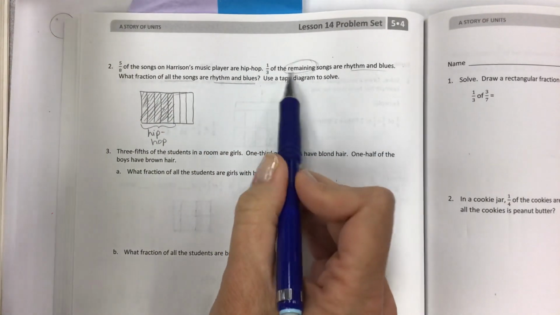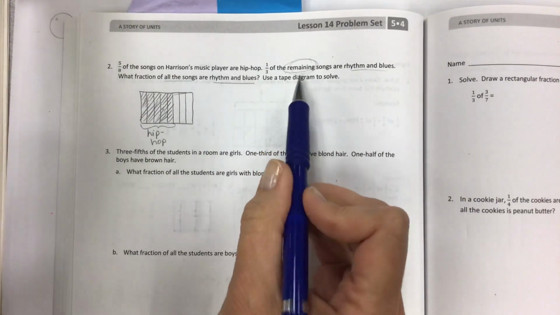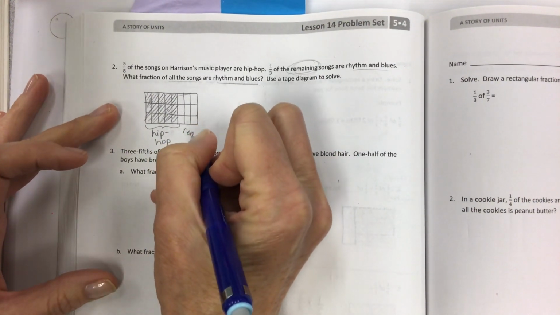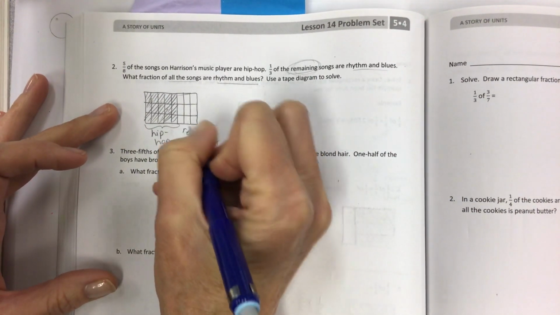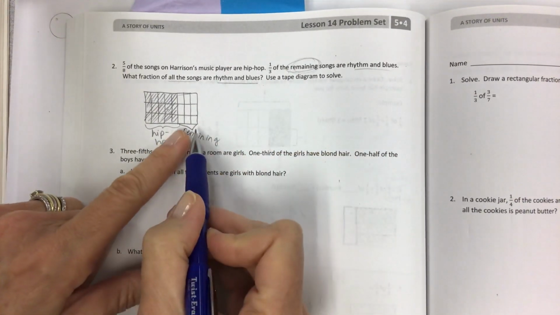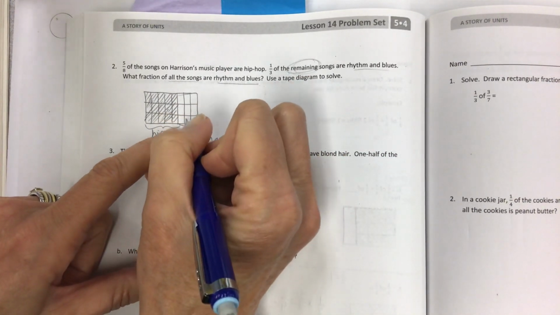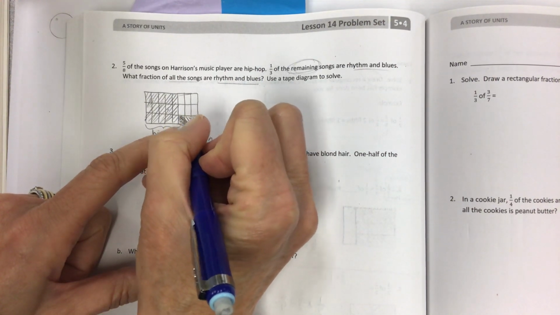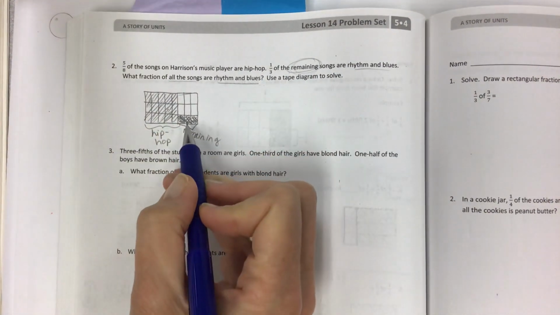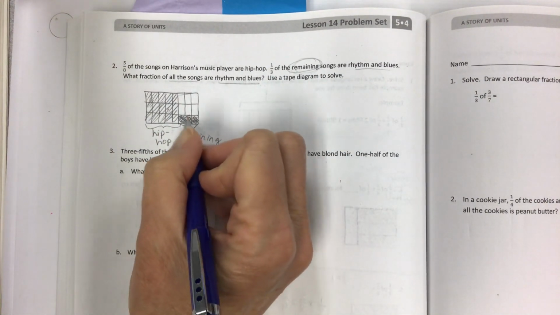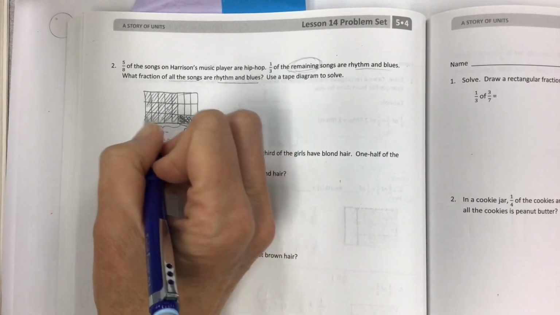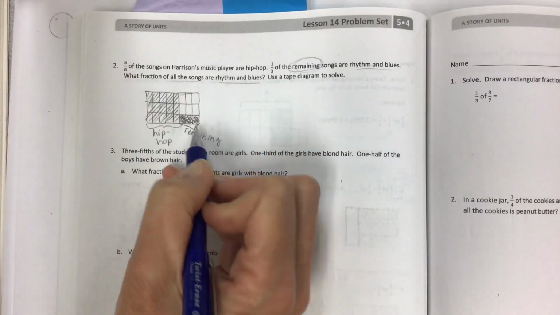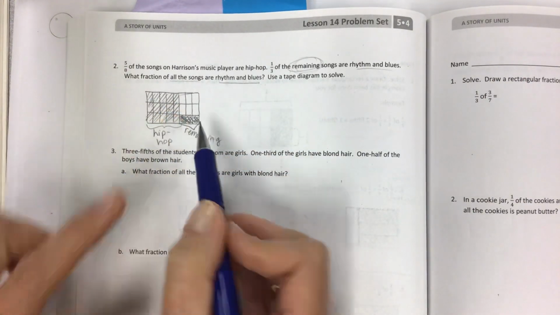Okay. What we're looking at is 1/3 of the remaining songs. These are the remaining here. 1, 2, 3. And it's 1/3 of them. So it's going to be 1/3 of the remaining. Okay, so we have this tiny little section down here that is 1/3 of the remaining. I could keep going the opposite direction, but I'm looking for that double crisscross, which I didn't highlight this section. That's okay, as long as I know I'm using this section.